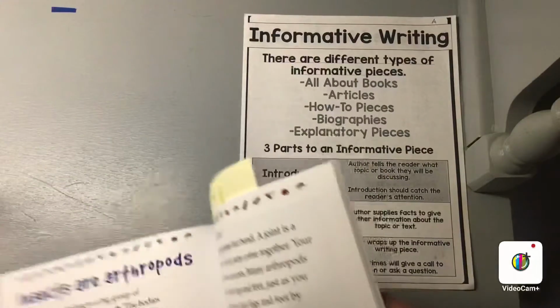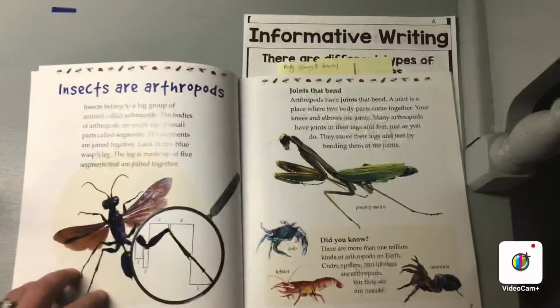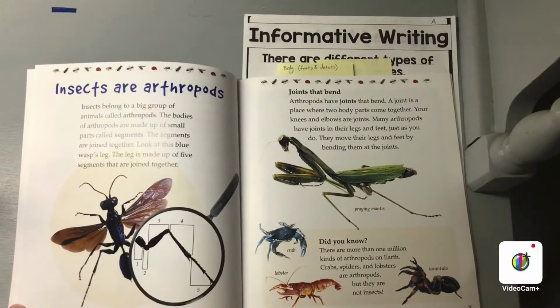This is one of the very first pages in the book. I'm going to read it right here. It says, insects belong to a big group of animals called arthropods. The bodies of arthropods are made up of small parts called segments. The segments are joined together. Look at this blue wasp's legs. The leg is made up of 5 segments that are joined together.